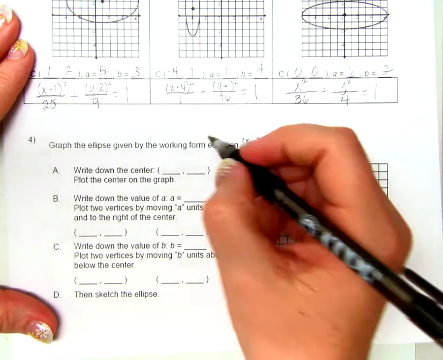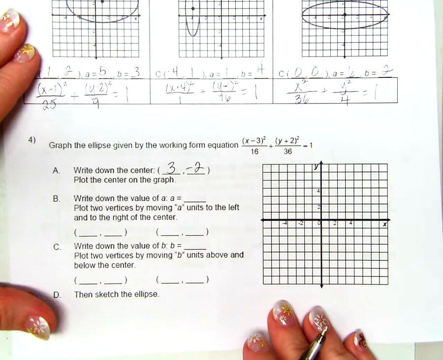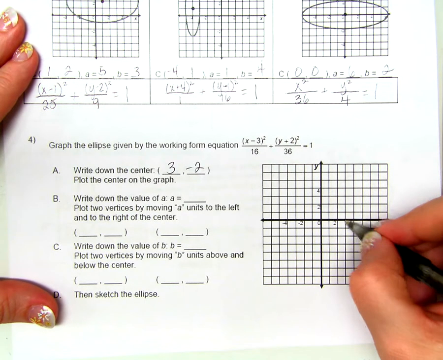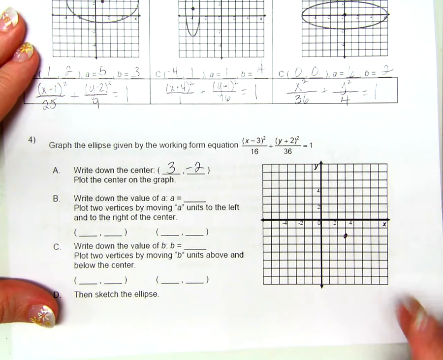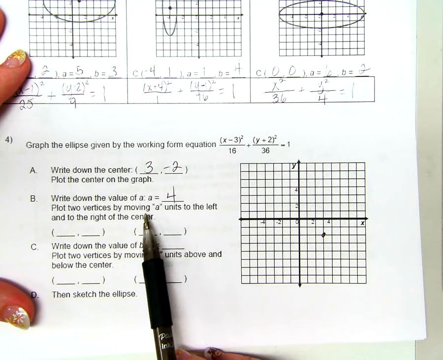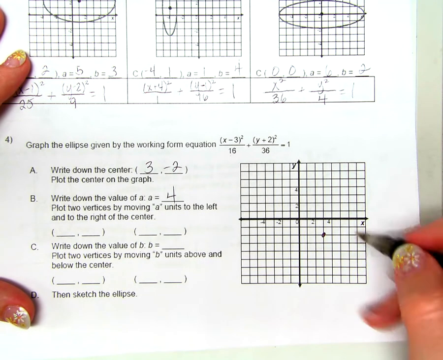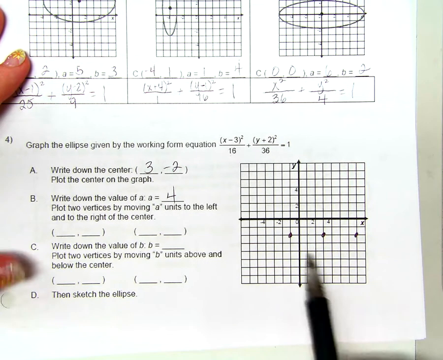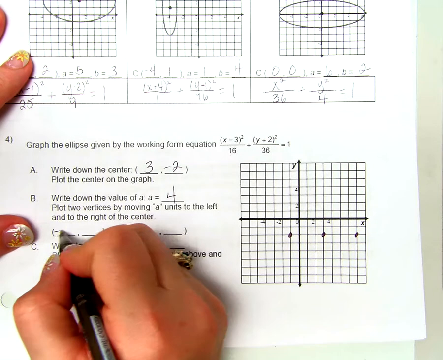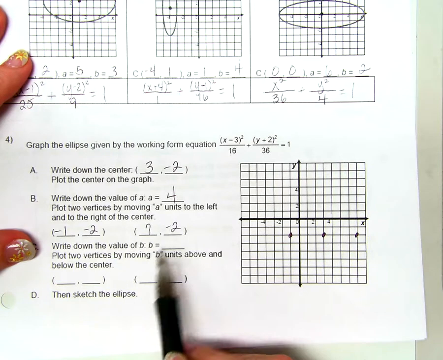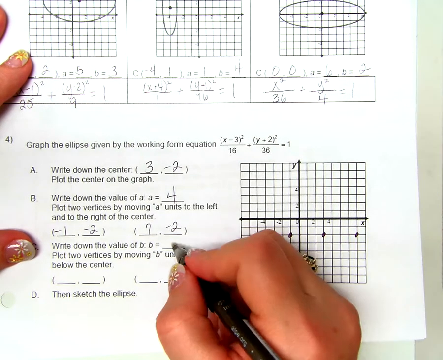Tell me what you know on 4. Where's the center? 3, negative 2, are you sure? Good. Where's the center on the graph? Right 3, down 2. Okay? So what's A? How do you know it's 4? Square root of 16. Good. Go left and right 4 units. Left 4, right 4. What are those points? Negative 1, negative 2. 7, negative 2. Very good.